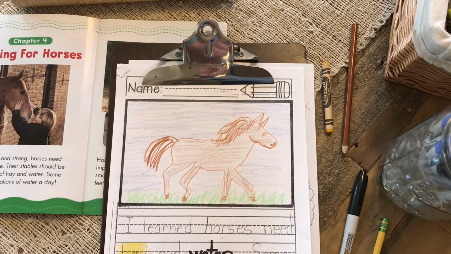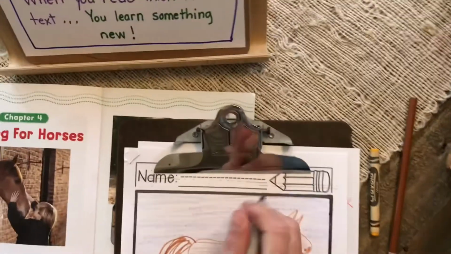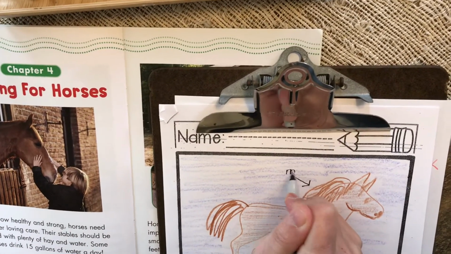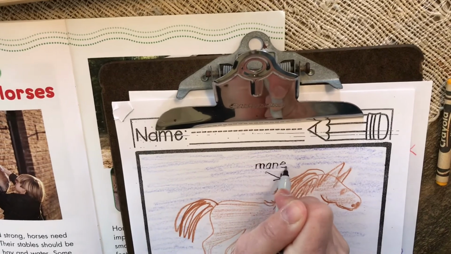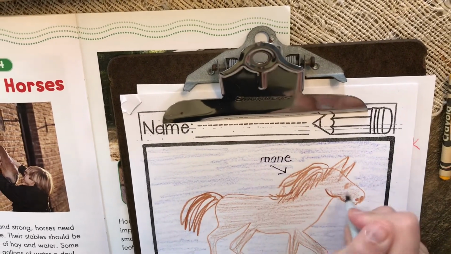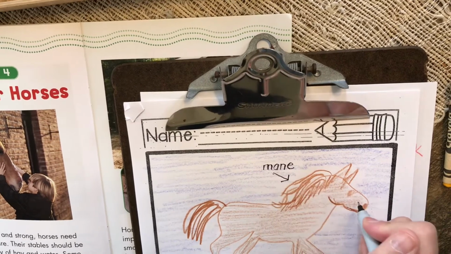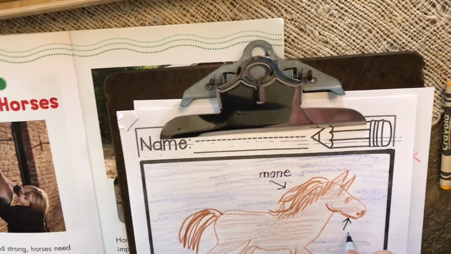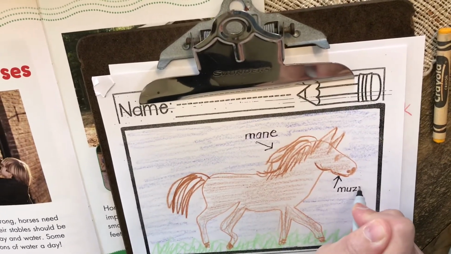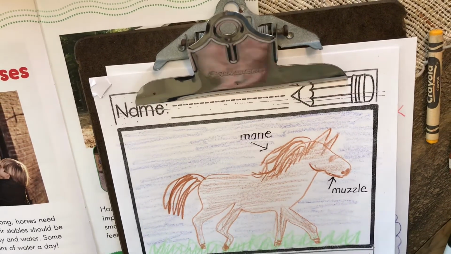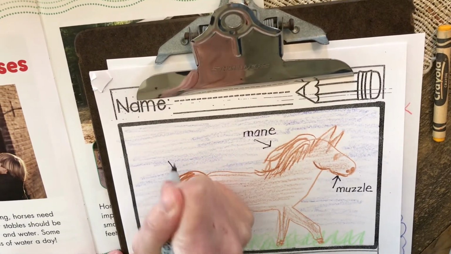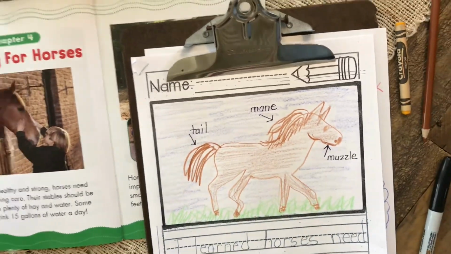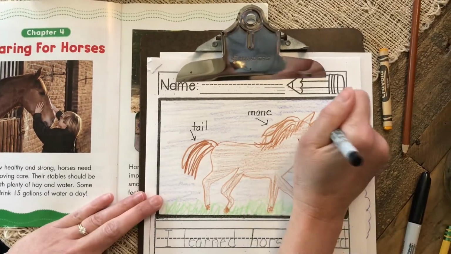So let's see, I'm gonna label my picture, and I learned in my story today that this was called the mane, so I'm gonna write that. And this up here, when we put all these things together, the mane and the nose and the mouth, it was called the muzzle. So I'm going to put that one up here, the muzzle. And I think I'm going to label the tail over here. And I could actually keep going and label anything I wanted to. Maybe I'll label the ears just for fun.